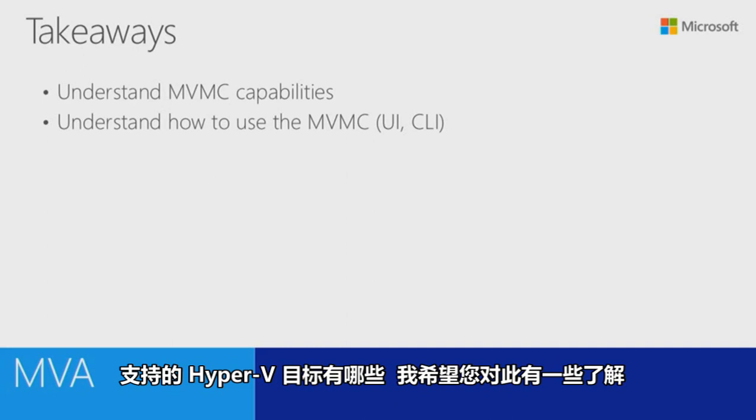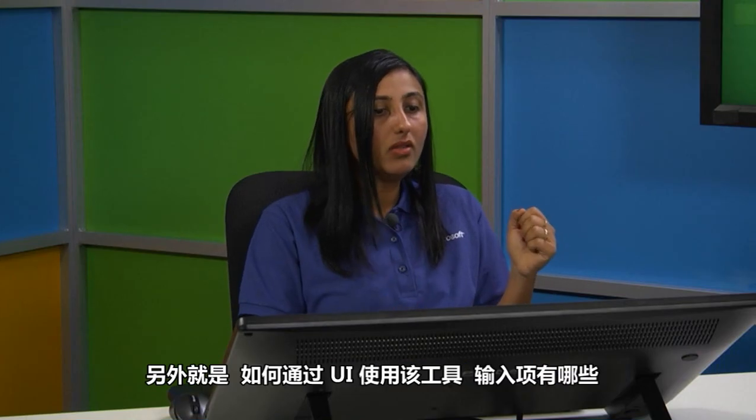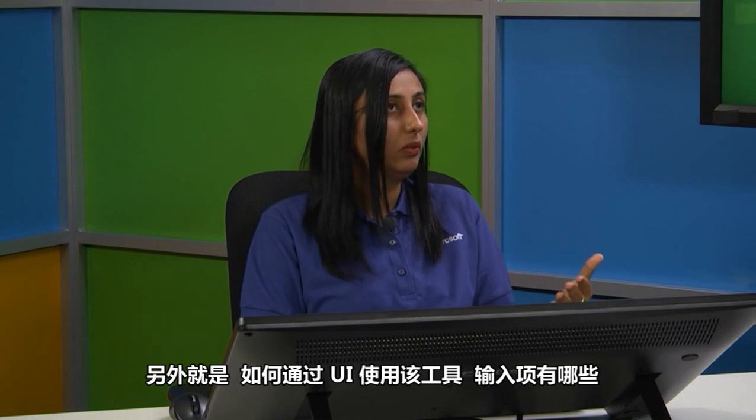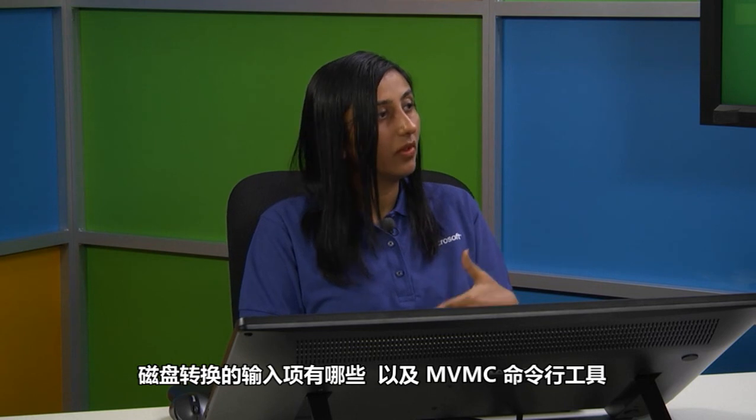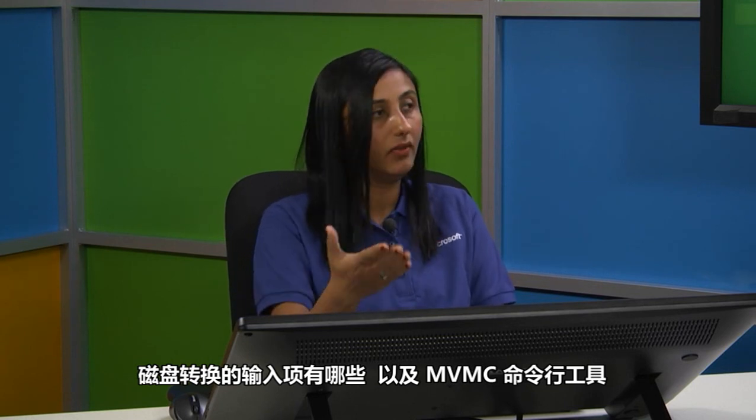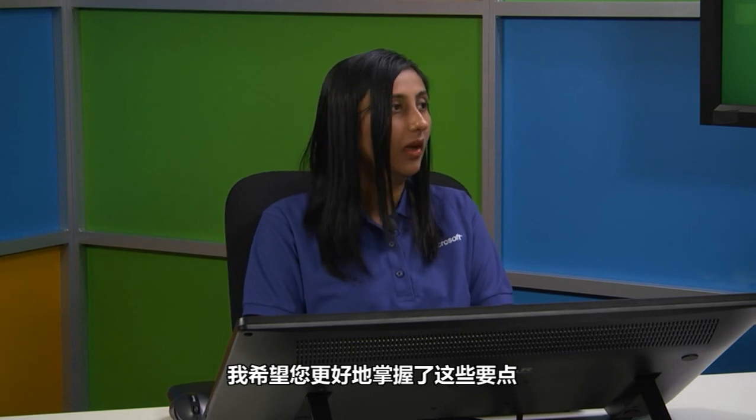I hope there's also a better understanding of how to actually use the tool through the UI, what the inputs are for the disk conversion, and for the MVMC command line utility, as a key takeaway.